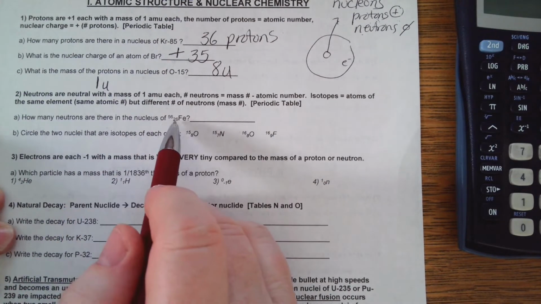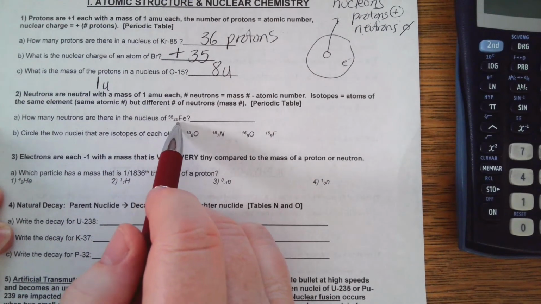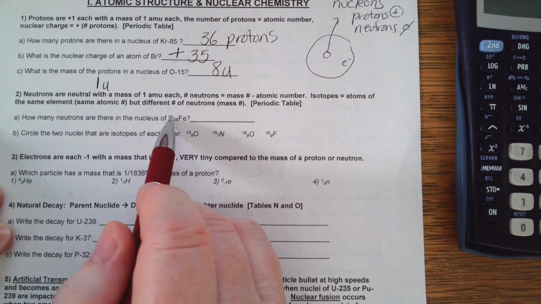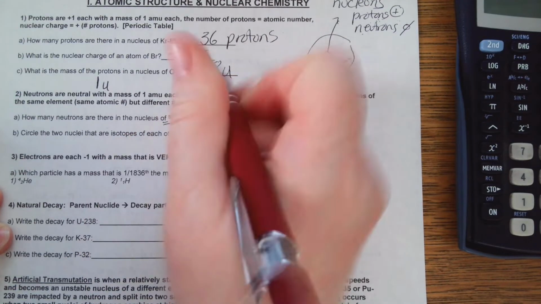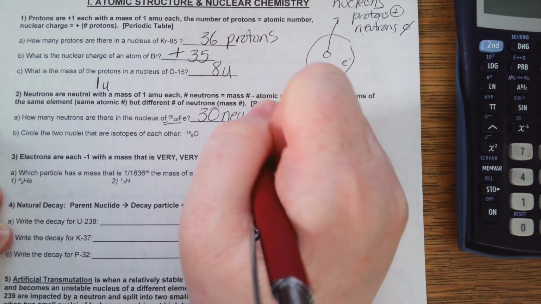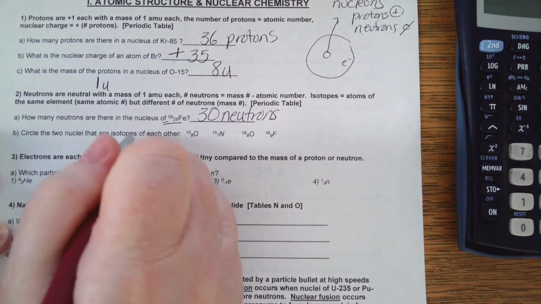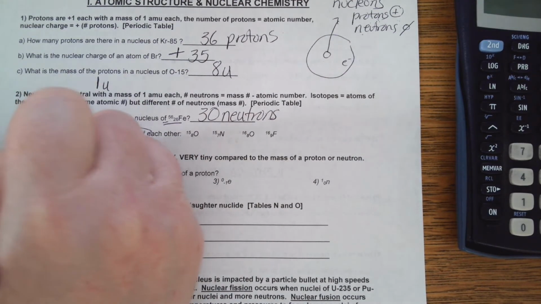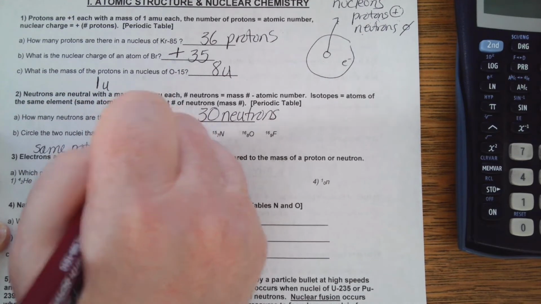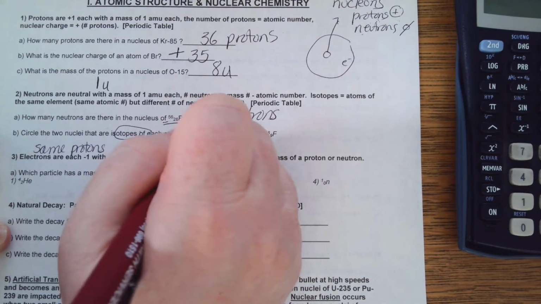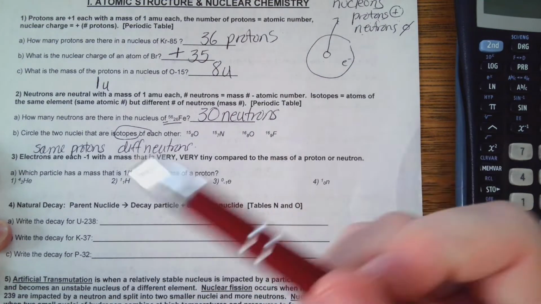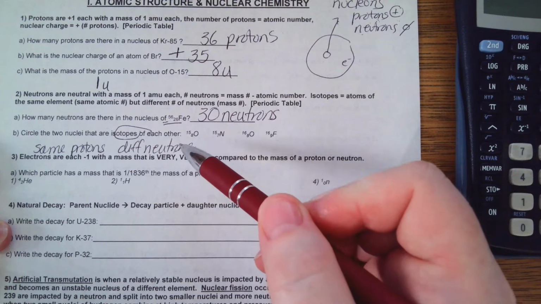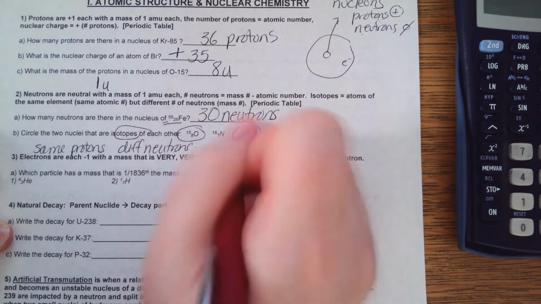How many neutrons are there in this nucleus? Well, we'd have to take the top number minus the bottom number. Remember, in reality, these should be directly above each other, just hard printed. So I would take 56 minus 26. That gives me 30 neutrons. Next one is asking about isotopes. Isotopes have the same protons, but a different number of neutrons. Same atomic number, different mass number. So it's the same element because it has the same number of protons, but a different mass number, a different number of neutrons. So the two isotopes would be those.